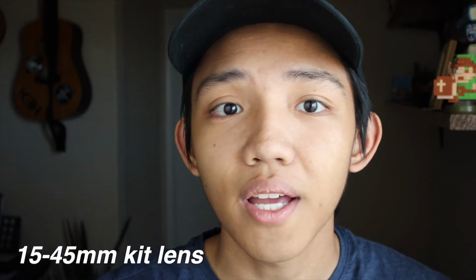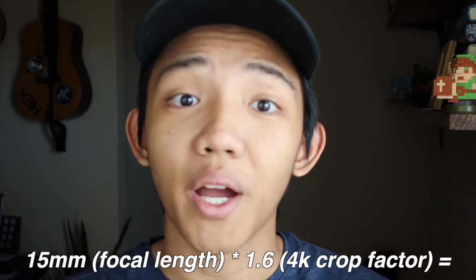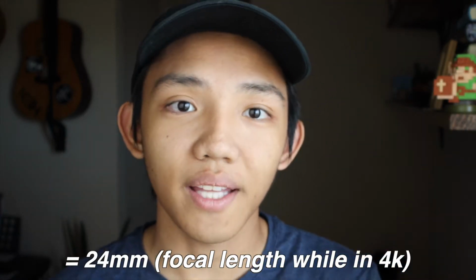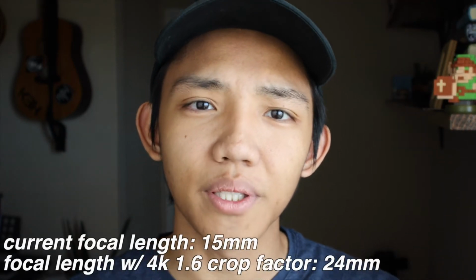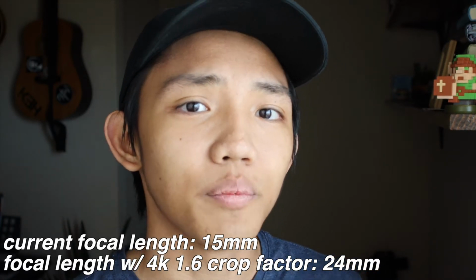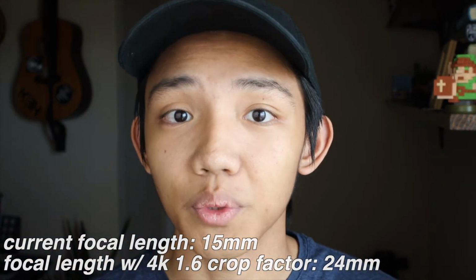Right now I'm using the kit lens that comes with the M50, which is a 15 to 45 millimeter. So when I say 1.6 crop, you're taking that focal length, for example 15 millimeters, and multiplying it by 1.6, which is 24. So even though I'm at the 15 millimeter focal length, that 1.6 crop in 4K will technically make this a 24 millimeter. So right now you're seeing what 24 millimeters would look like. That's just a quick rundown on the 1.6 crop. Hopefully you guys can see the difference.